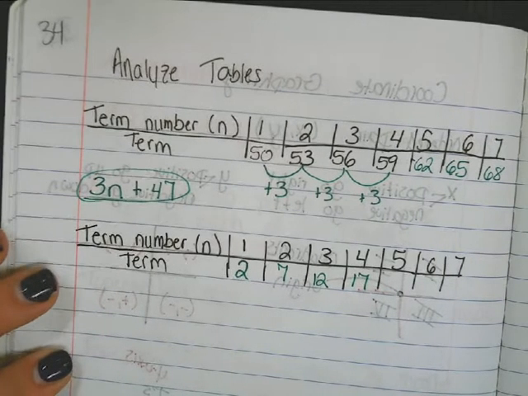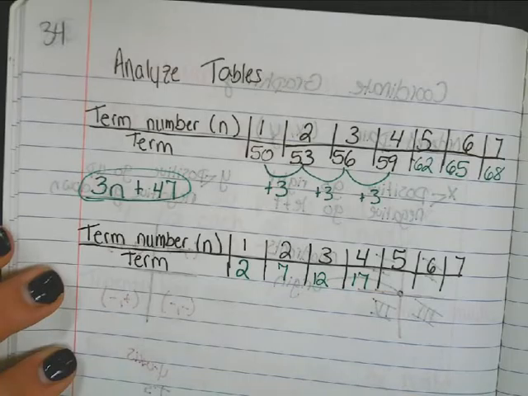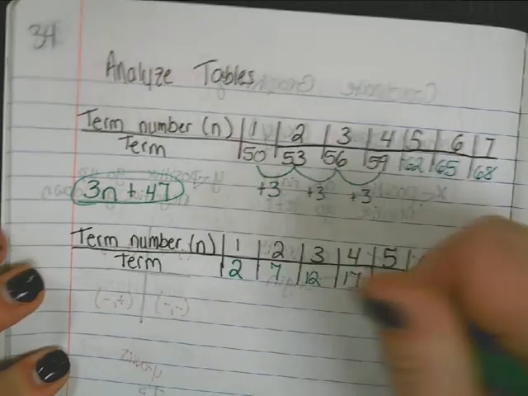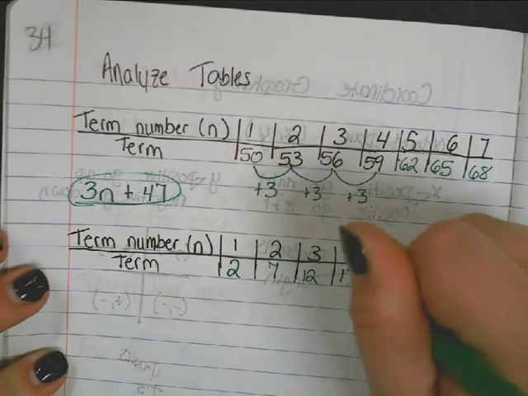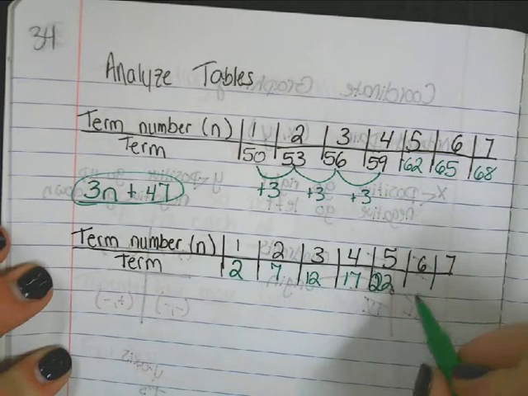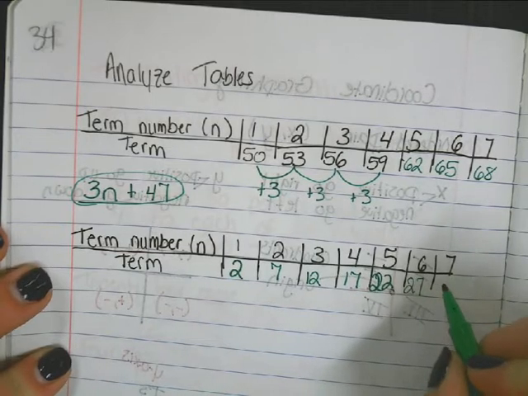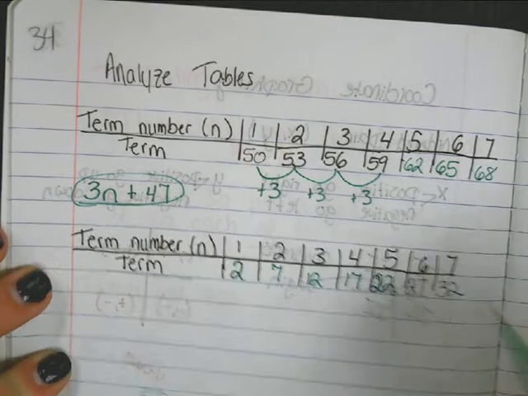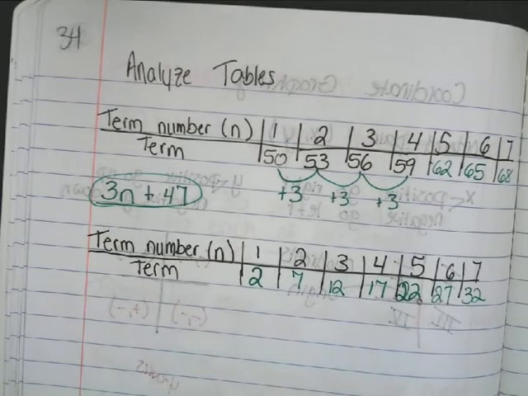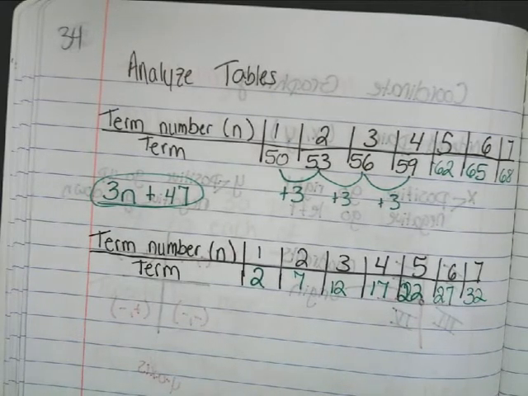So looking at that pattern, what is term 5 going to give me? 22. Term 6 would be what? 27. And term 7? 32. Does everybody see how we're getting that part of it? Everyone see how we're getting the next 3 terms?